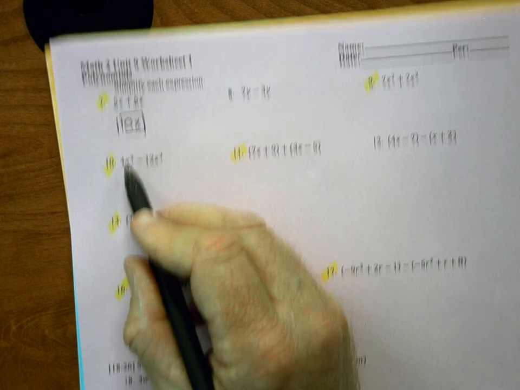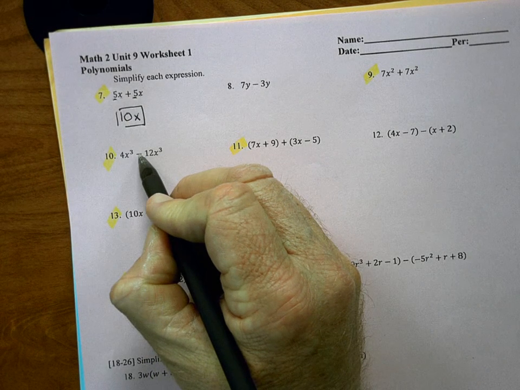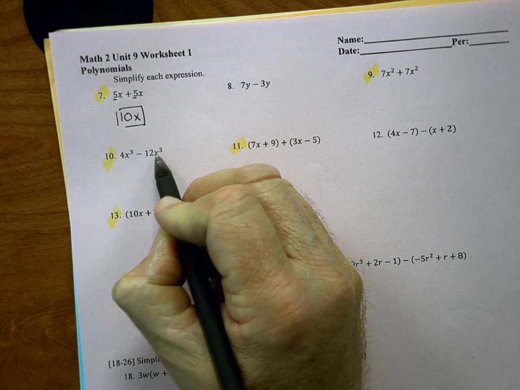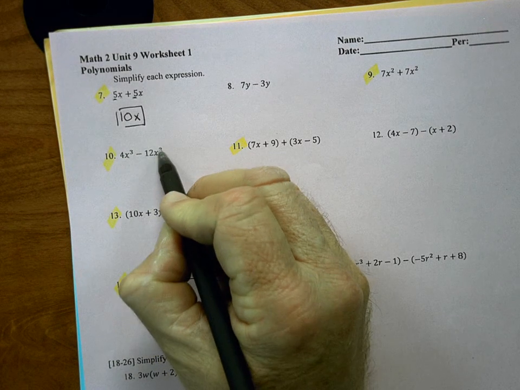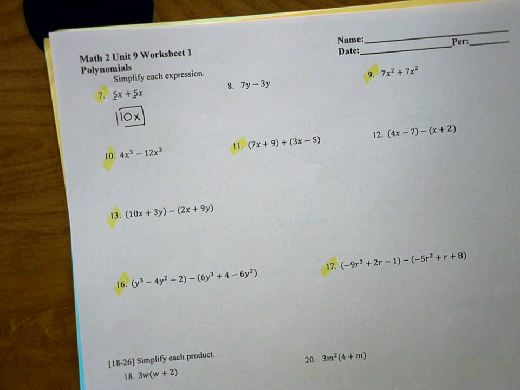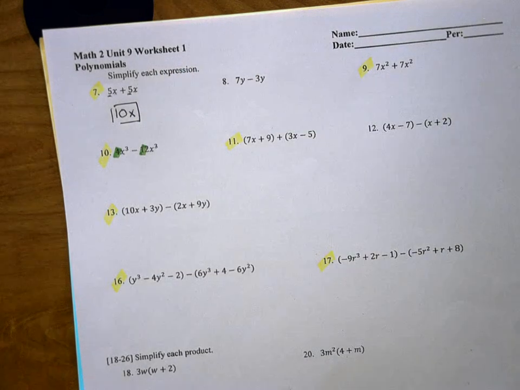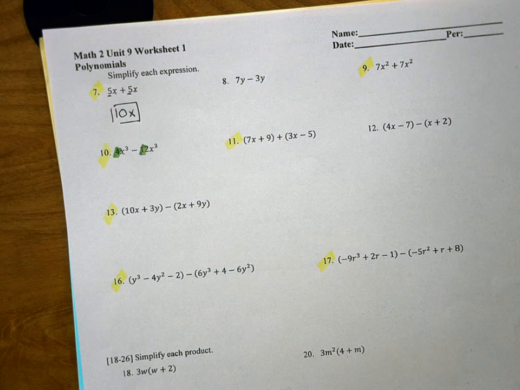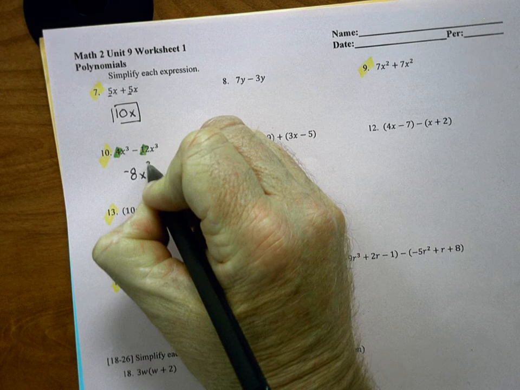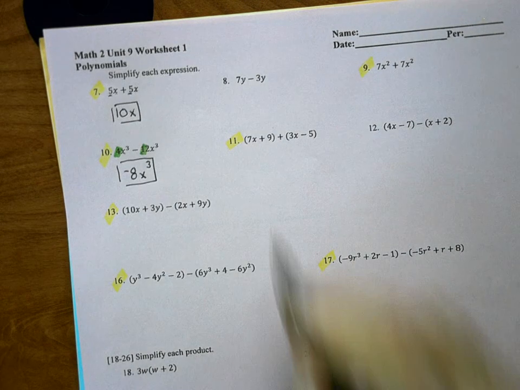Okay, moving on to number 10. The same philosophy applies for subtraction as it does for addition. You have to have like terms. Since both of these terms have an x in them, and both of the x's have an exponent of 3, these are considered like terms. So we subtract the coefficients. We take the 4 and subtract 12 from it. 4 minus 12 is negative 8. We leave the variable and the exponent, so number 10 simplifies to negative 8x to the third.